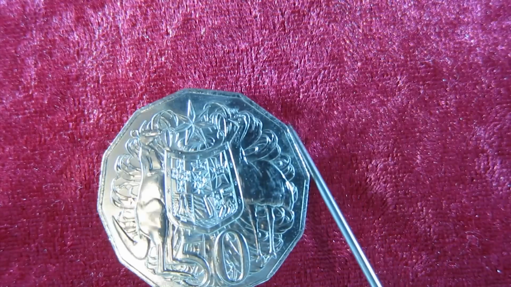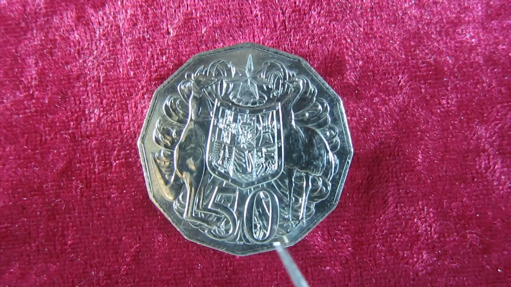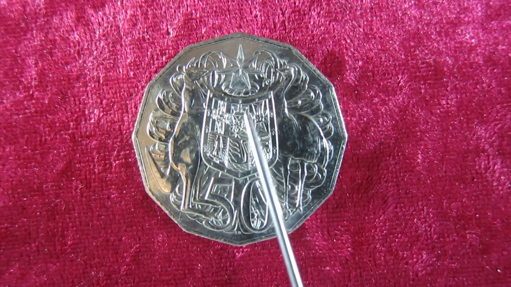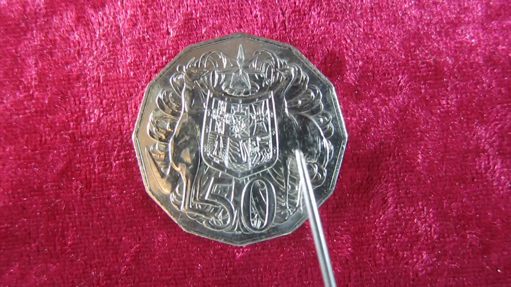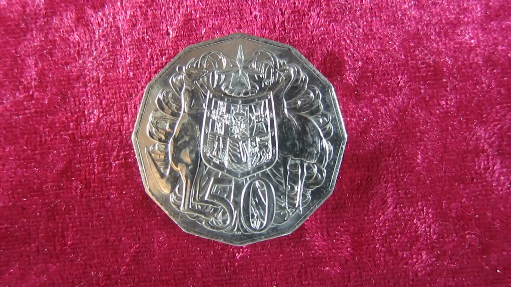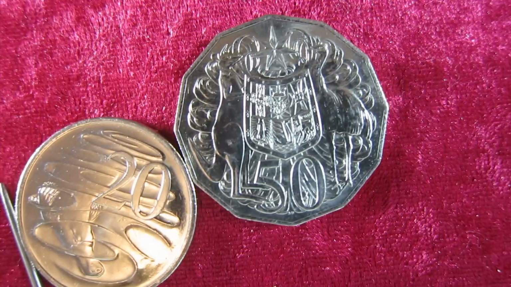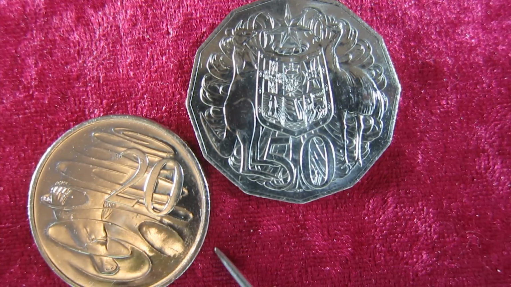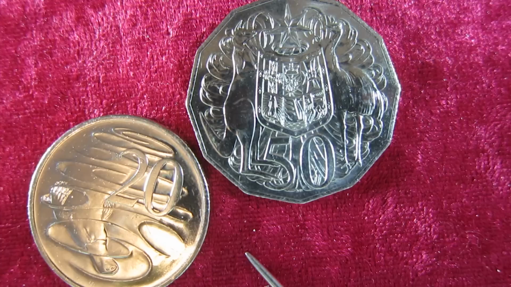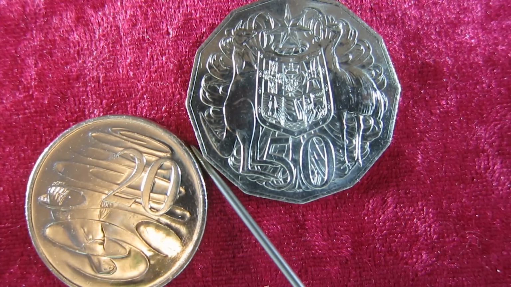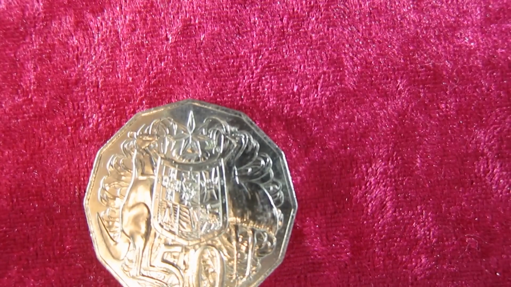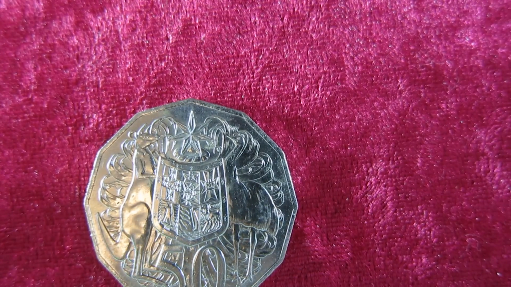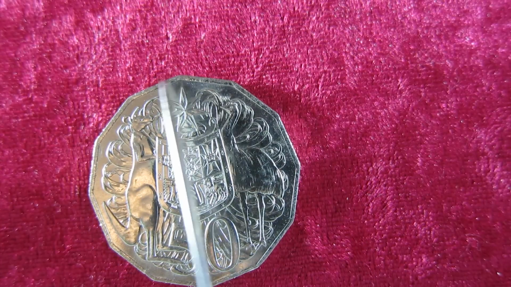Okay, now this is our 50 cent coin. And this, the original, features the Australian coat of arms and has the kangaroo and the emu. When it was first brought into circulation, the 50 cent piece was circular like the 20 cent piece, but people were always getting it confused. So it was withdrawn from circulation back in 1968 and then brought back in 1969 with this, what do they call it, dodecagonal sides, as you can see there.